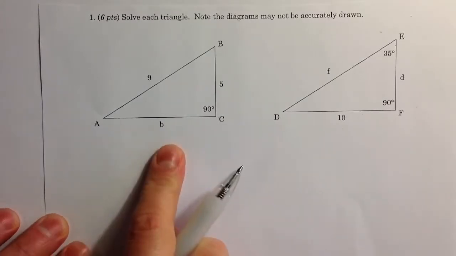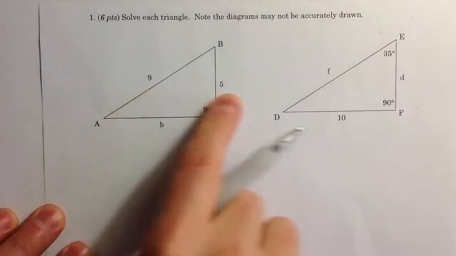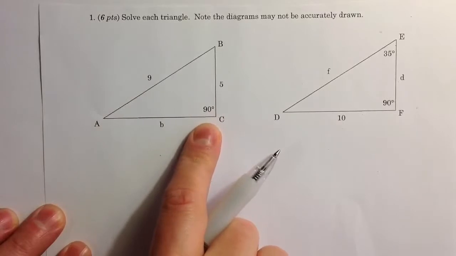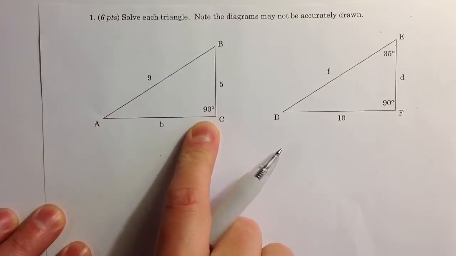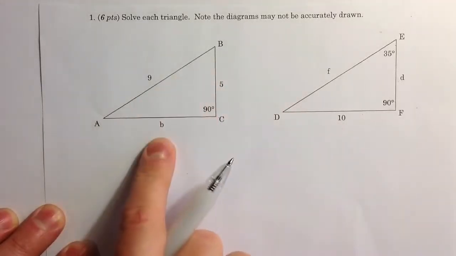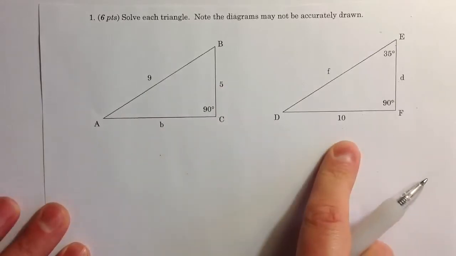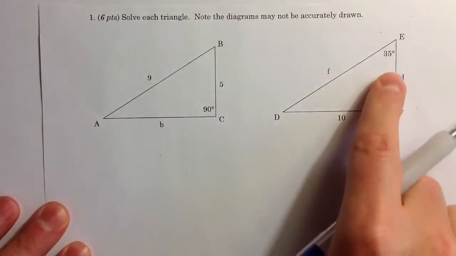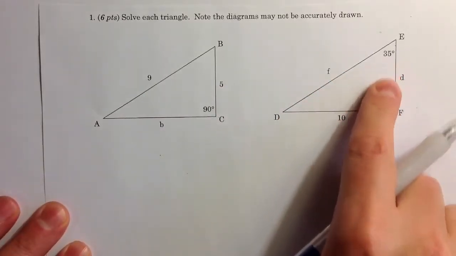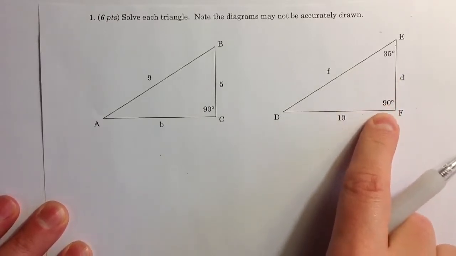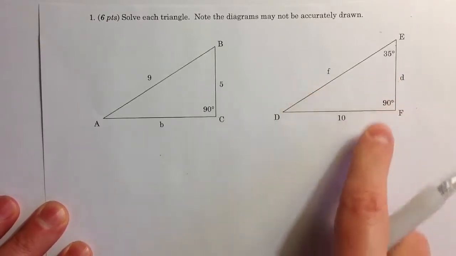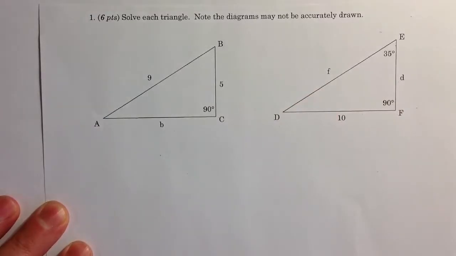In the first example, we know two sides and we're given a right angle at angle C, but we don't know the other two angles and we don't know side B. In the second example over here, we're given one side length and one acute angle, and also a right angle, and we need to find the other two sides. So the techniques that we're going to use are going to be slightly different.